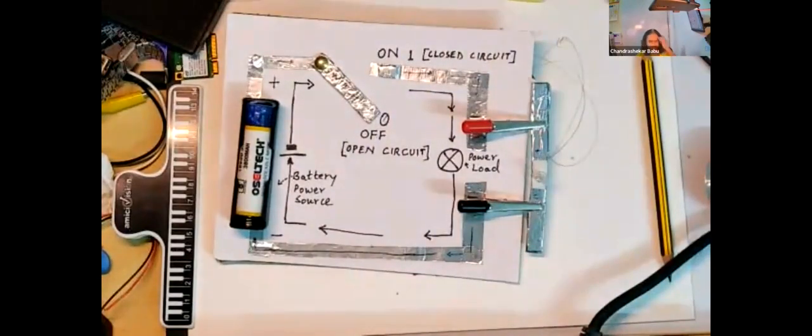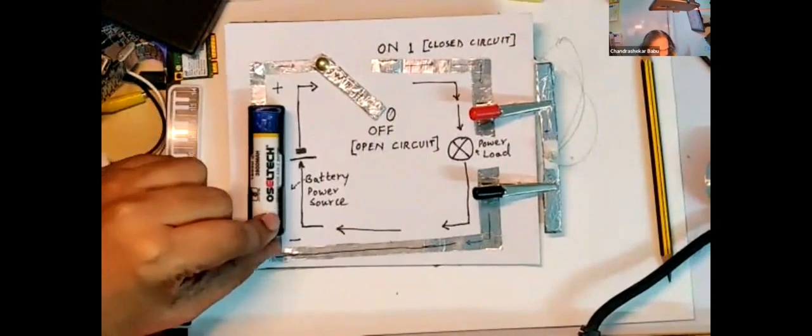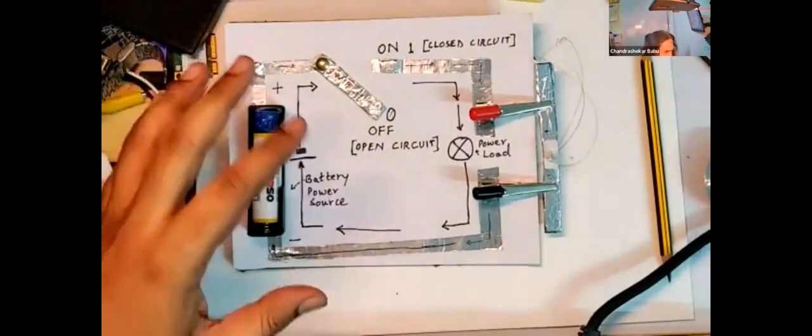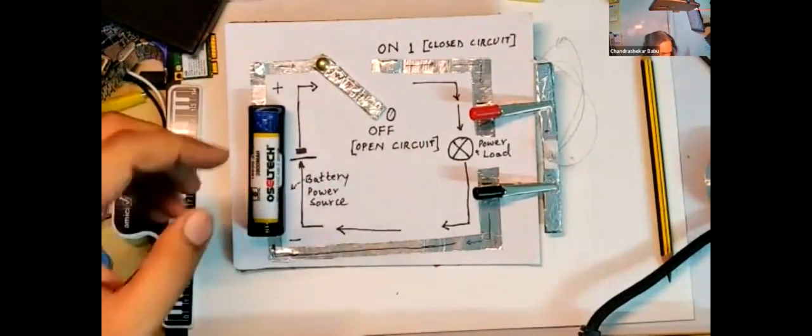The two parts. You would have a power source. Here I have a battery. You can have batteries in different shapes and sizes. I'll talk more about it next class, I will continue.